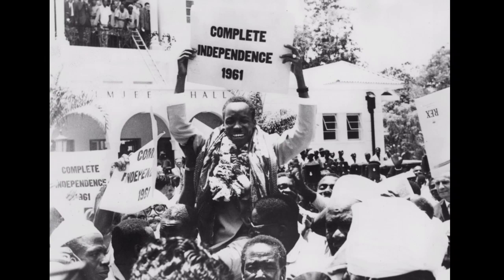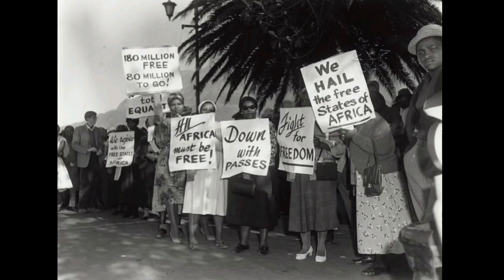India and Pakistan, 1947. The British withdrawal from India was marked by the partition into two independent states, India and Pakistan. This led to widespread violence with over 1 million people killed and millions more displaced. Indonesia, 1945 to 1949. Indonesia declared independence from the Netherlands in 1945, but the Dutch attempted to reclaim their colony, leading to a brutal 4-year conflict. International pressure eventually forced the Netherlands to recognize Indonesian sovereignty in 1949.